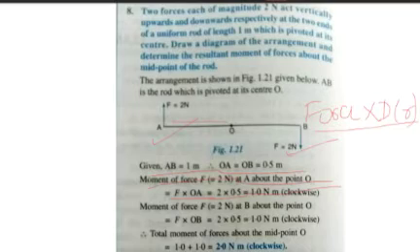That will cause clockwise direction. Moment of force F is equal to 2 Newton. Here also 2 Newton. At B about the point O, F into OB, 2 into 0.5, that is force into distance. It will be 1.0 Newton meter, and clockwise. So total moment of force will be 1.0 plus 1.0, that is 2.0 Newton meter, and clockwise. It is very easy stuff.